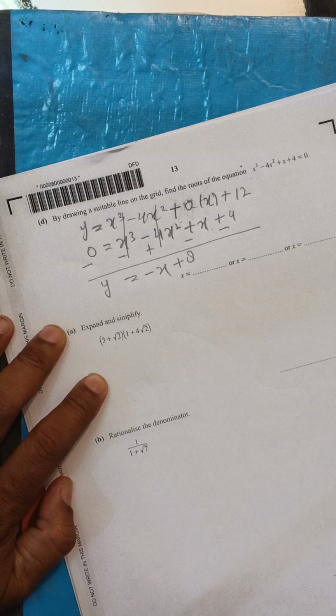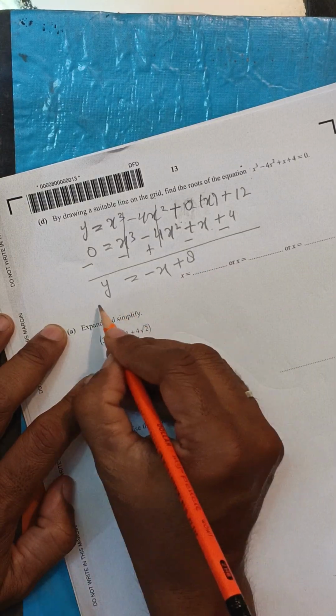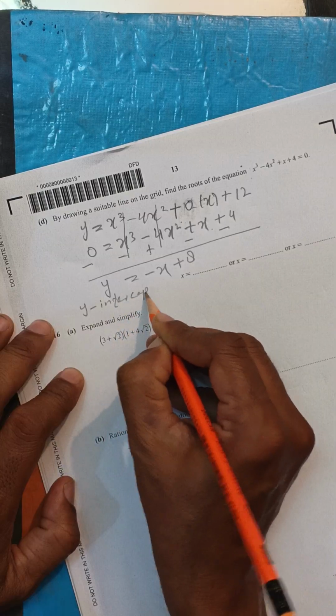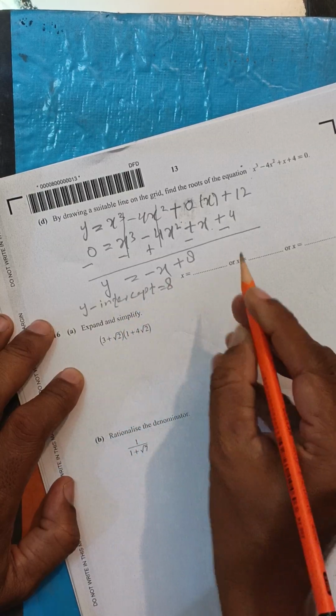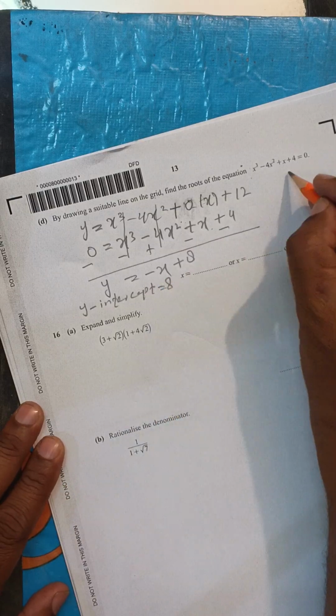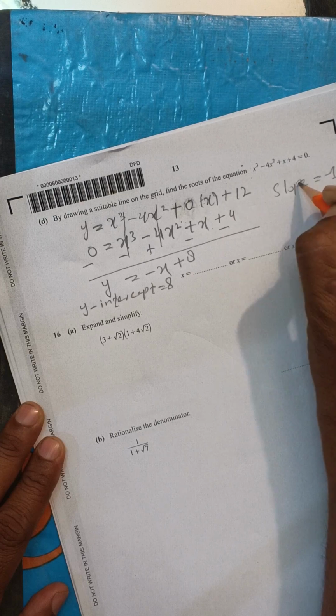Okay, so what about the y-intercept? The y-intercept is equal to 8. Okay, so what about the slope? The slope of this line is equal to minus 1.